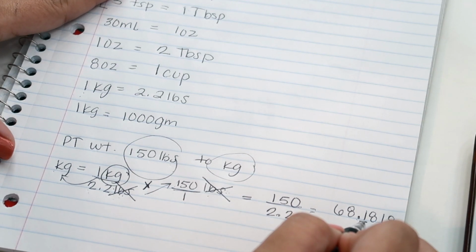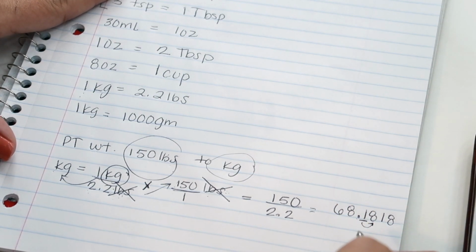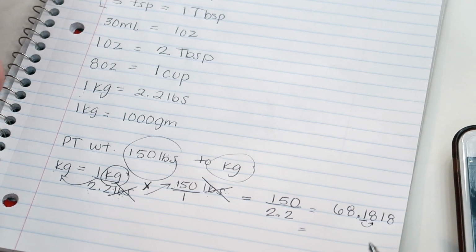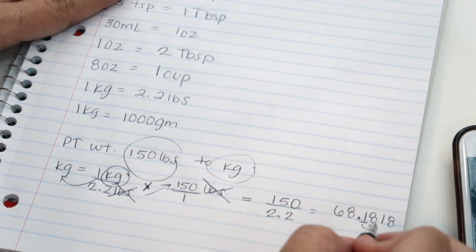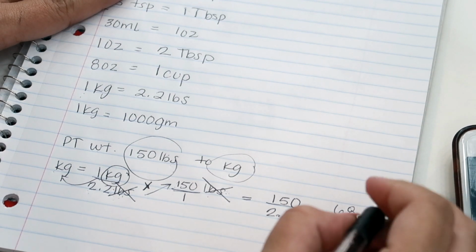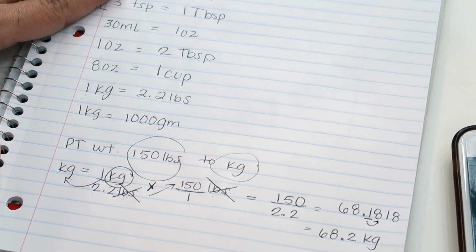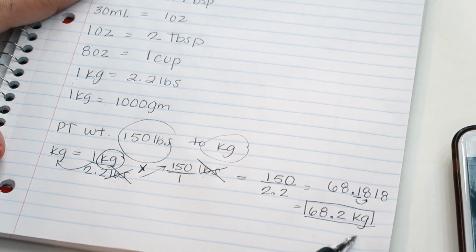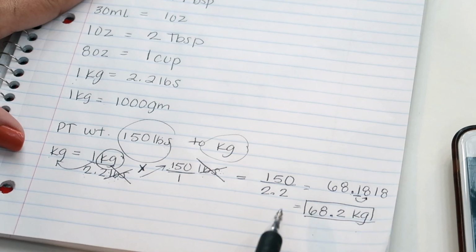In order to figure out how you need to round, you need to look at the next number. If it is 5 and above, you're going to round up. So say the dosage calculations question said round to the nearest tenth. That's what I'm going to do. It's 68 point, and I'm rounding up because this is more than 5. So it's 68.2 kilograms. That's how much the patient weighs in kilograms. Don't forget to put your units. You always want to put your units if it's not given in the answer slot.